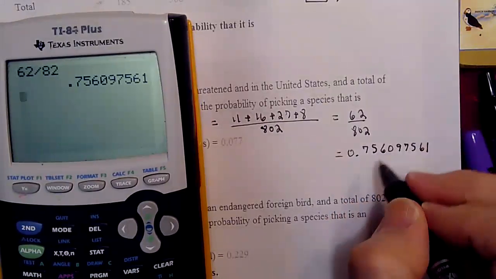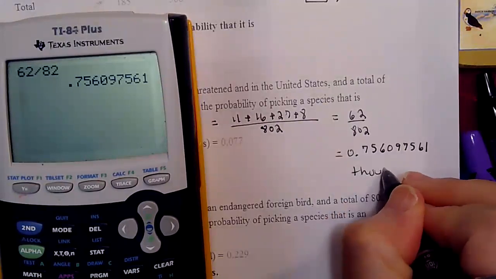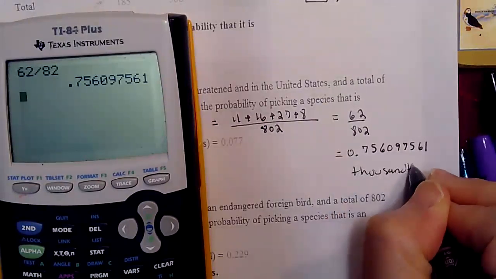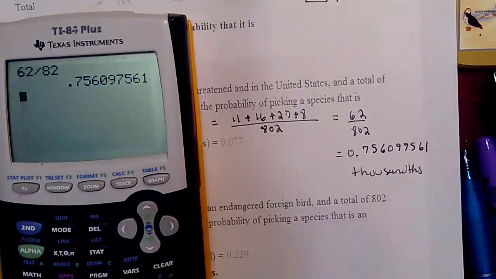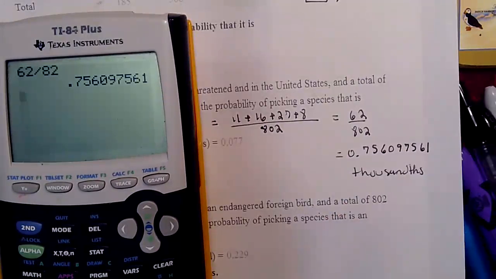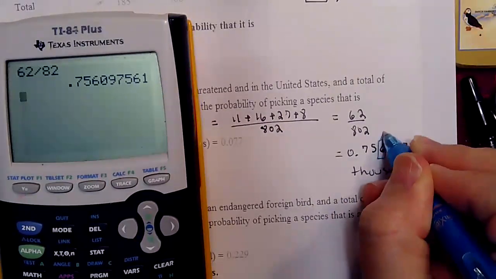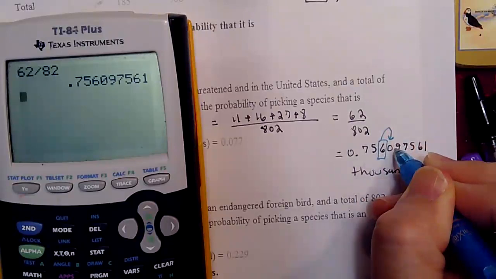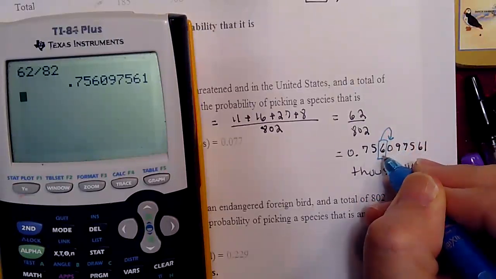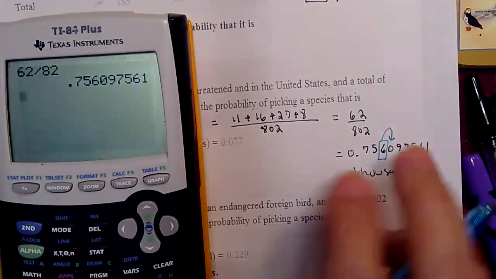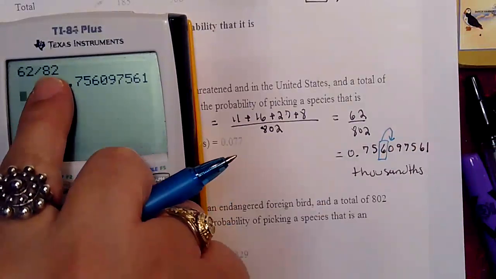And it looks like they're rounding to the nearest thousandths. Tenths, hundredths, thousandths. You look at the number to the right. Is that 5 or more? No. Oh, I think I typed my denominator wrong, didn't I?